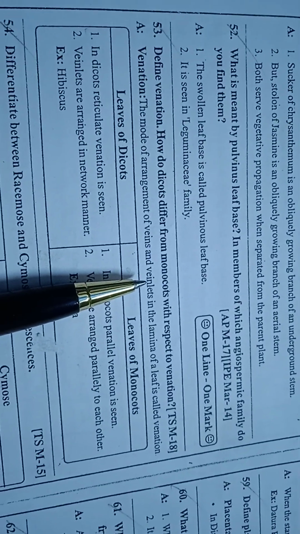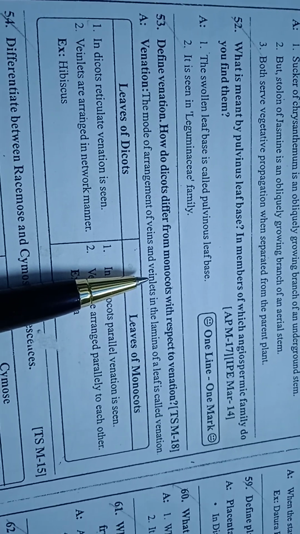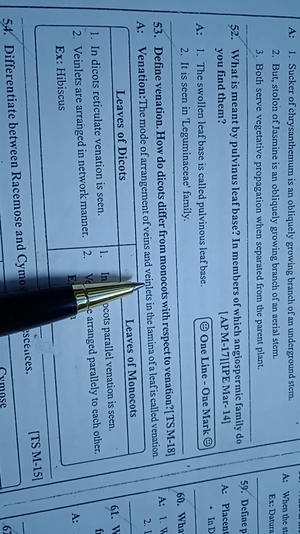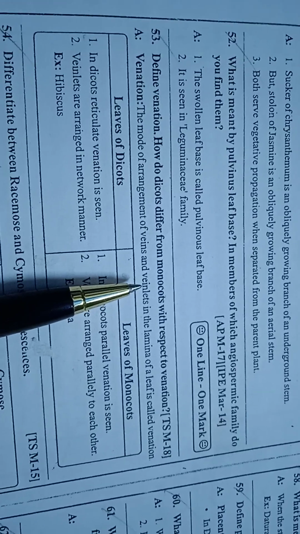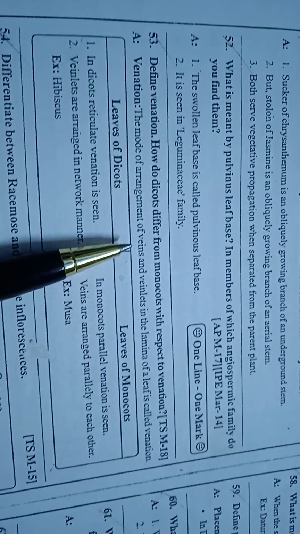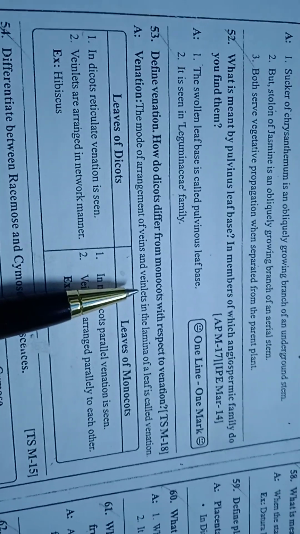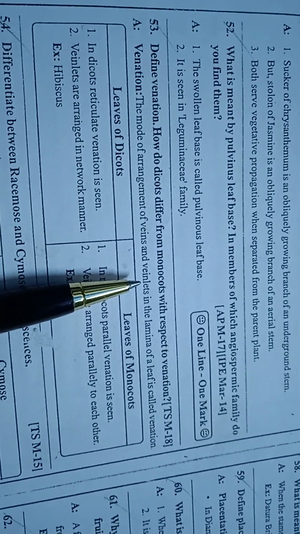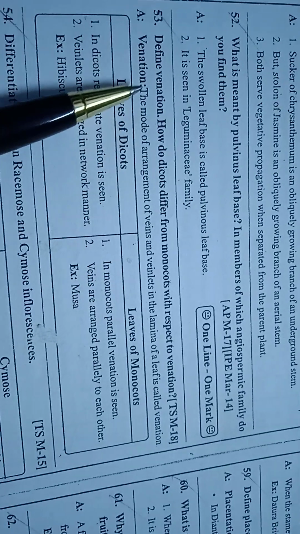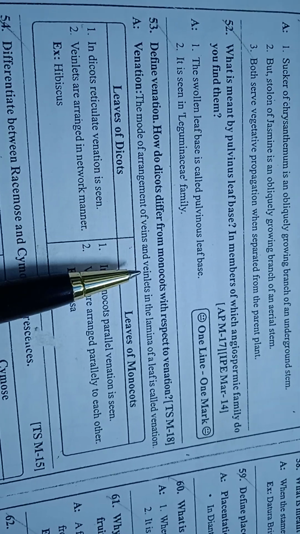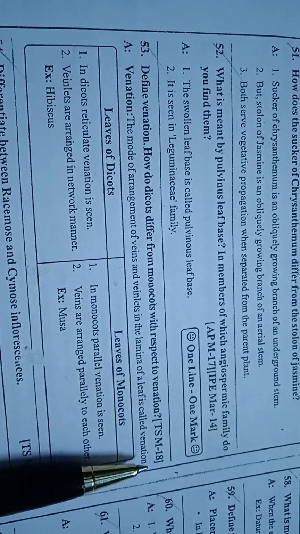In that leaf, what will it contain? We will see veins, veinlets, and the lamina of the leaf. Got it? Veins run from base to apex of the lamina, whereas veinlets are the ultimate branches of veins. The mode of arrangement of veins and veinlets in the lamina of a leaf, the lamina meaning the surface of a leaf, is called venation.